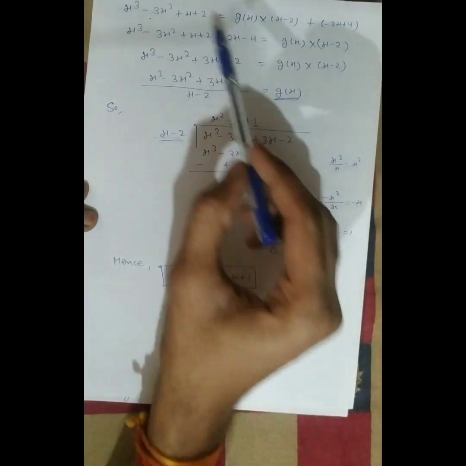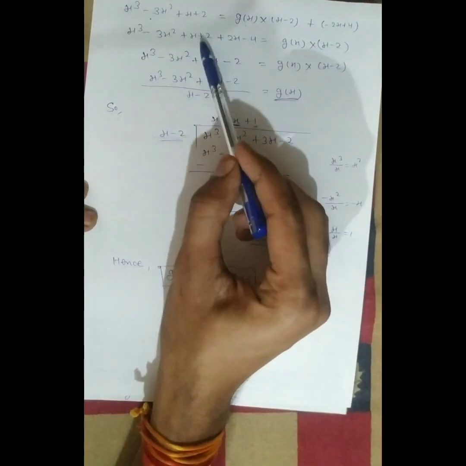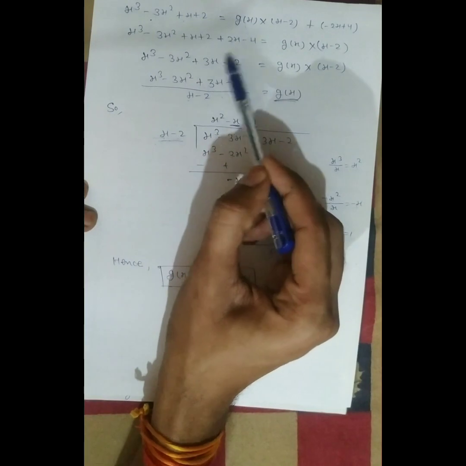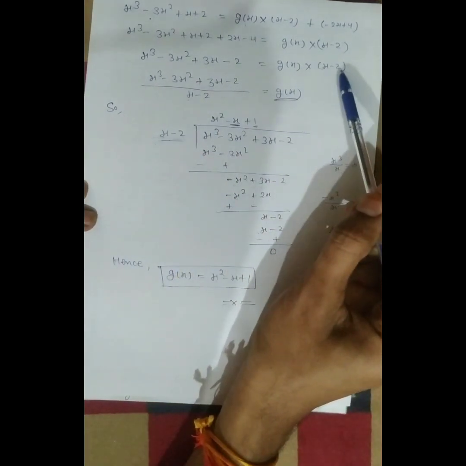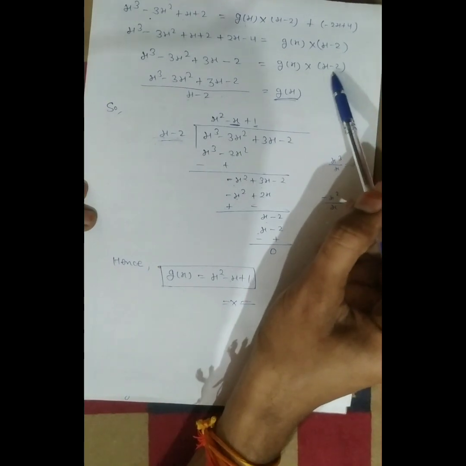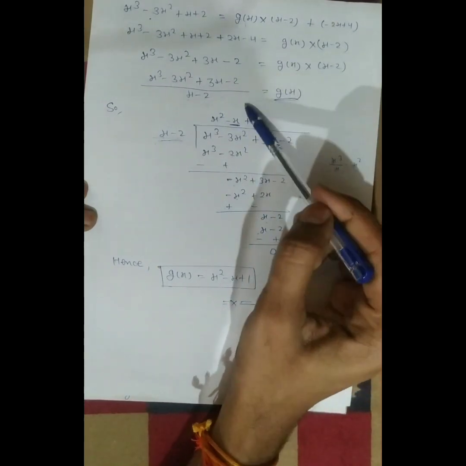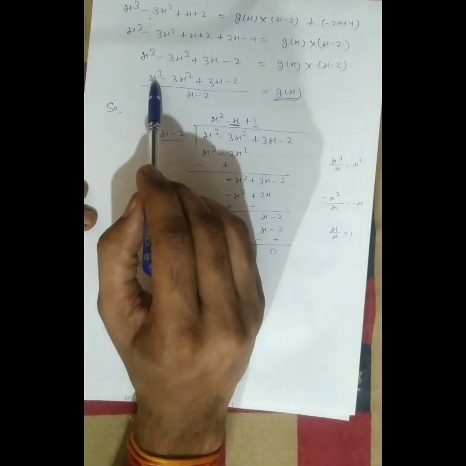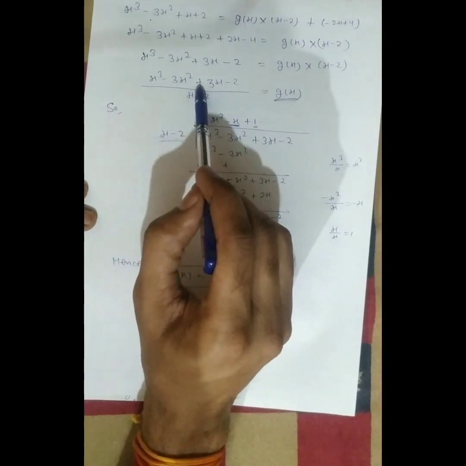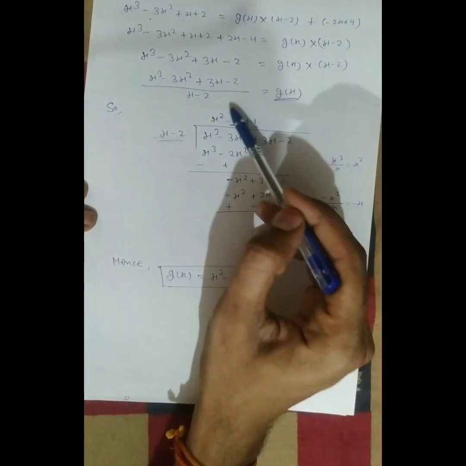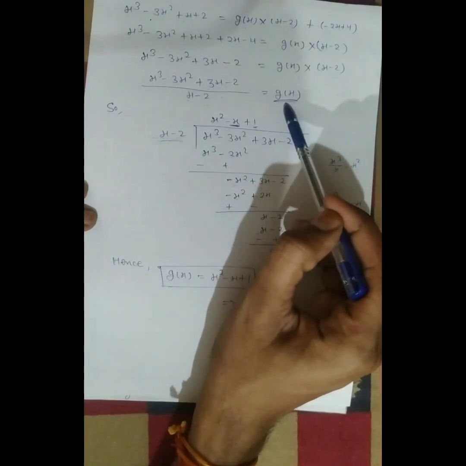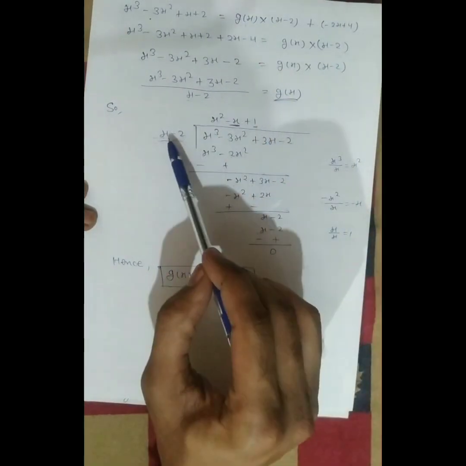तो डिवाइड में आने से पहले, x cube minus 3x square plus 3x minus 2 is equal to g(x) into x minus 2. So x minus 2 कहाँ जाएगा? डिवाइड में जाएगा. It means that if x cube minus 3x square plus 3x minus 2 is divided by x minus 2, we get the value of g of x.